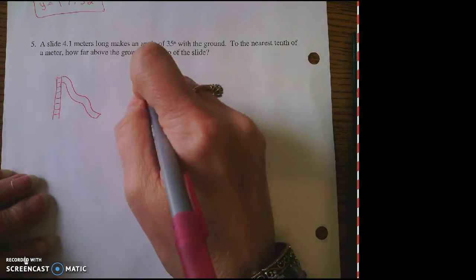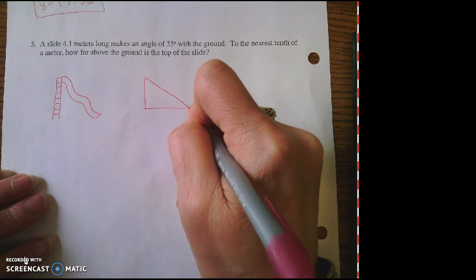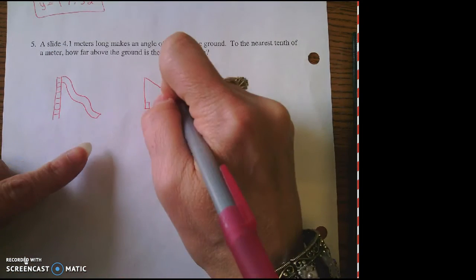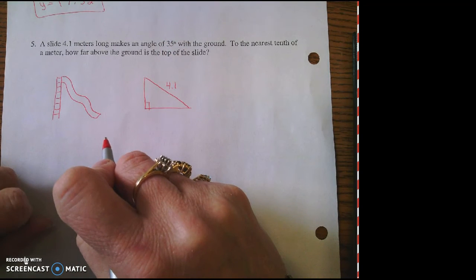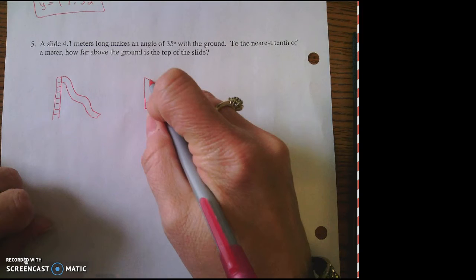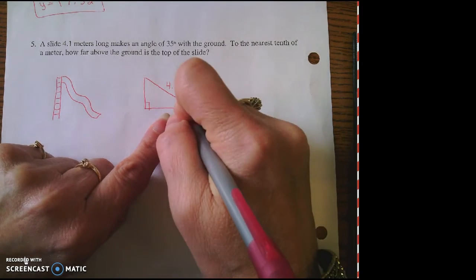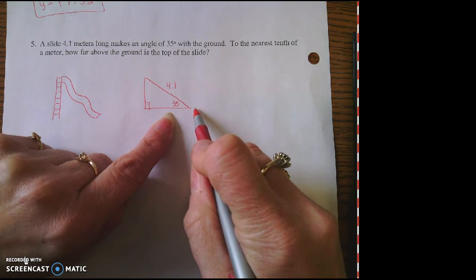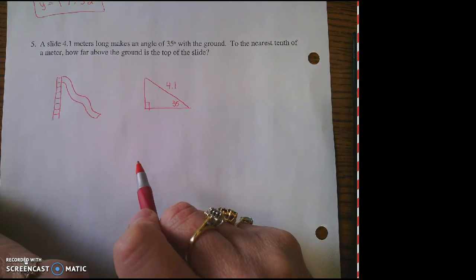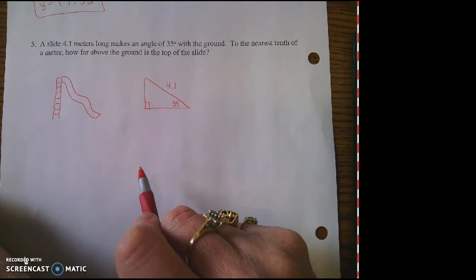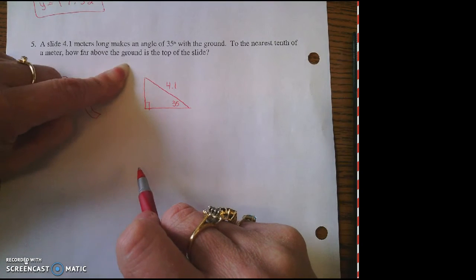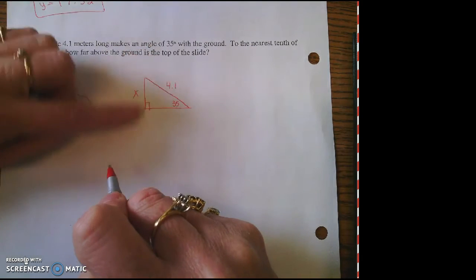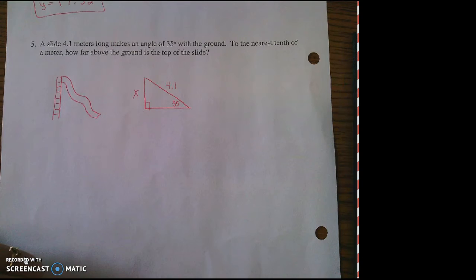That's pretty bad. But if you think about it, we have a right triangle. The slide is 4.1 meters long. That's my diagonal part. Makes an angle of 35 degrees with the ground. So they're talking about the slide, and I know the ground is here, so it makes sense that my 35 degrees goes right there. The slide with the ground makes an angle of 35 degrees. To the nearest tenth of a meter, how far above the ground is the top of the slide? Well, I know the top of the slide's here, so we're looking for the height of the ladder you would climb up to get to it.